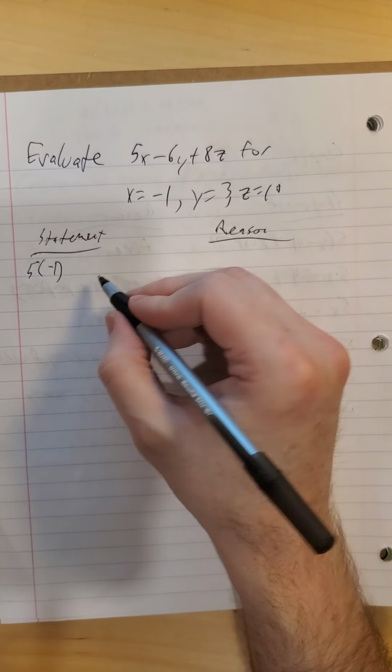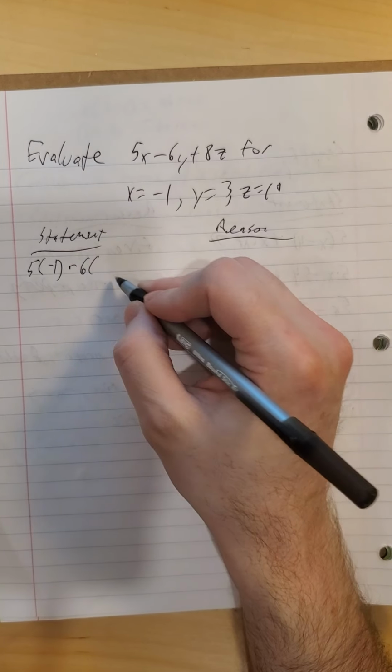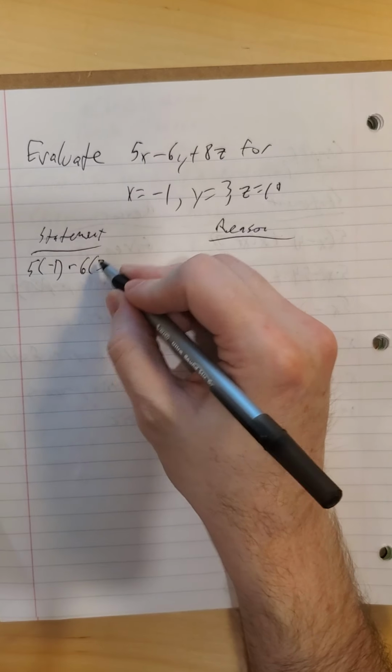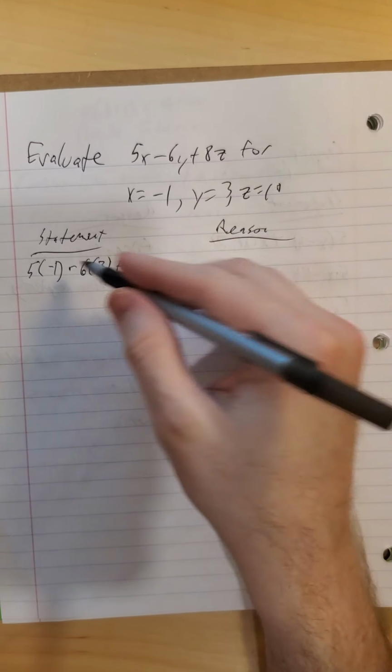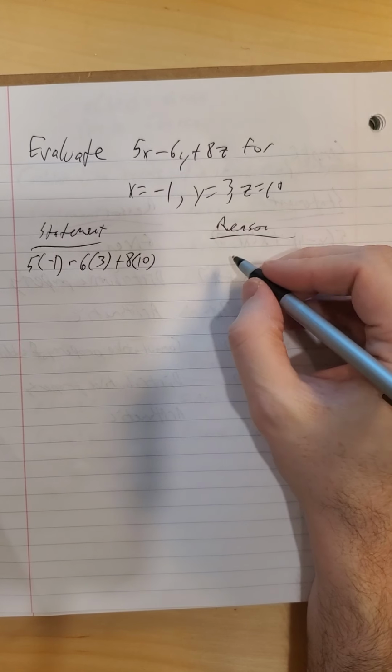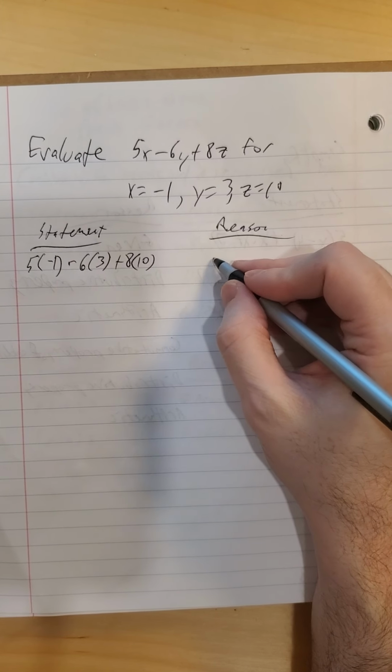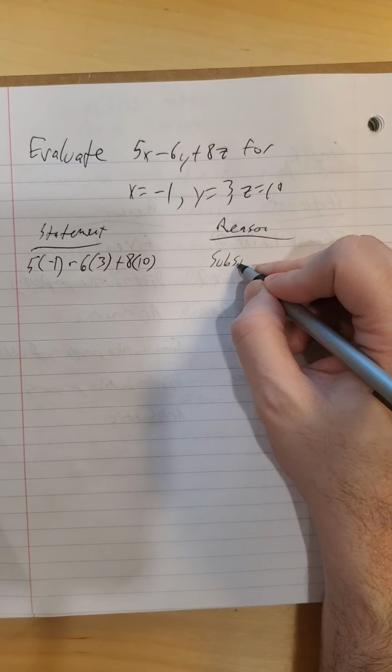So my x is a -1, my y is replaced with a 3, my z is replaced with a 10. Always use parentheses when you're plugging in a value where you used to have a variable. So this is substitution.